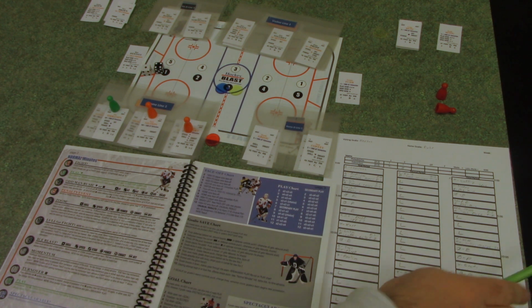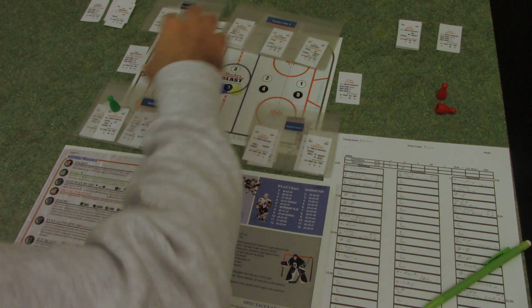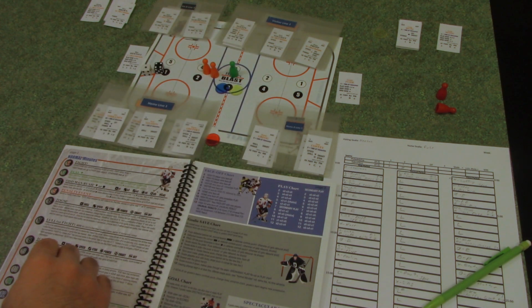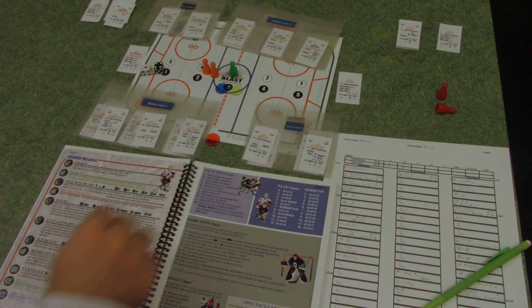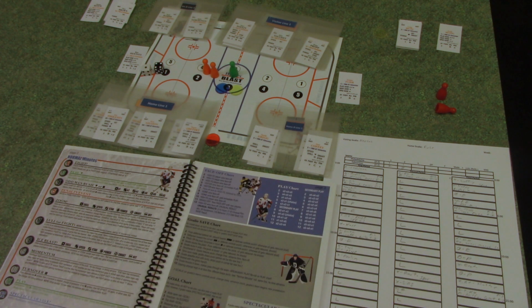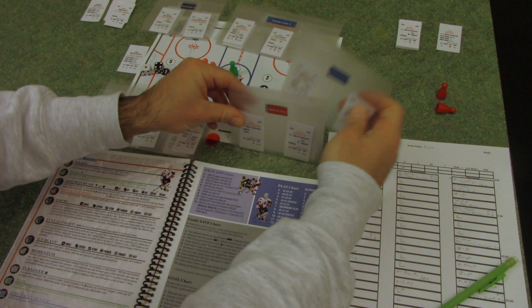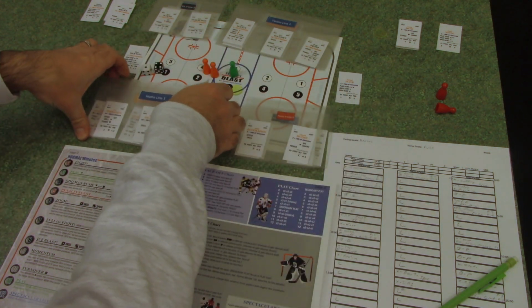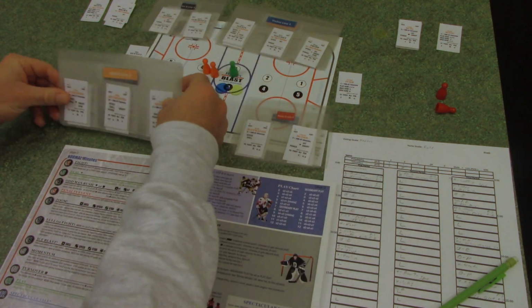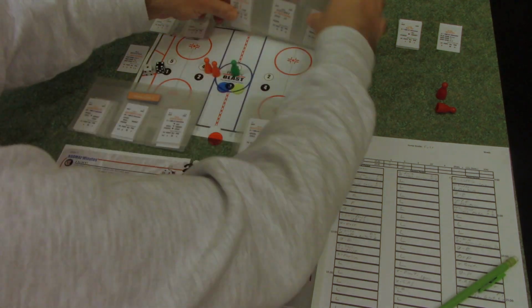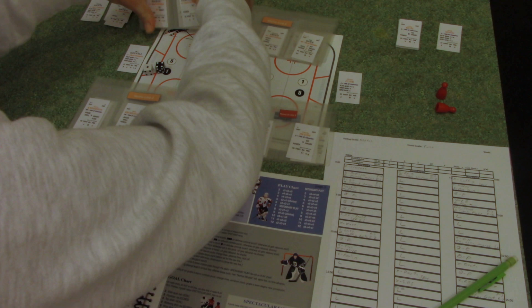So don't celebrate yet, Philadelphia. Edmonton has tied things up, and we're at minute 16. So I think, yeah, I think Edmonton's going to use... Well, all right, they'll have their next line come up. Let's see. Does Philly want to... Yeah, they'll have their line 2 come up as well.